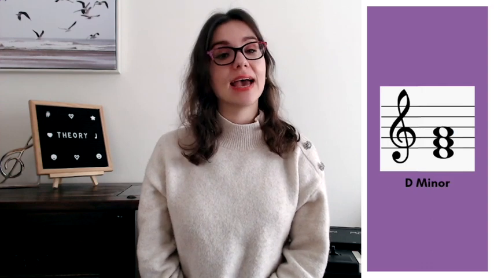So we found our D major chord and our D minor chord, and now we're going to find our diminished chord. So what we have to do is take the top note that we didn't lower in our minor triad. So in our minor triad, we had D, F, and A. Now we're going to take the fifth of the triad, which is an A, and lower it to an A flat.